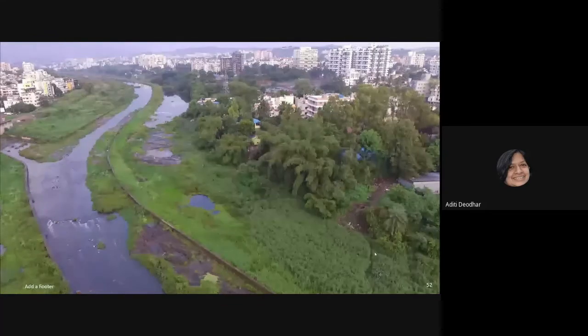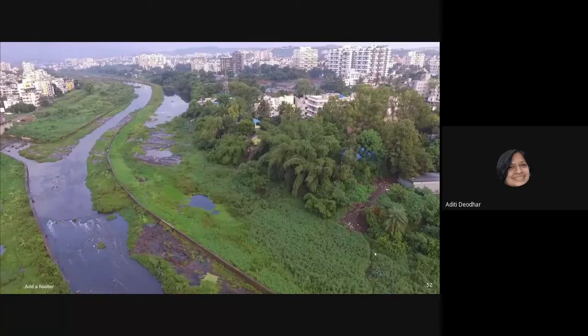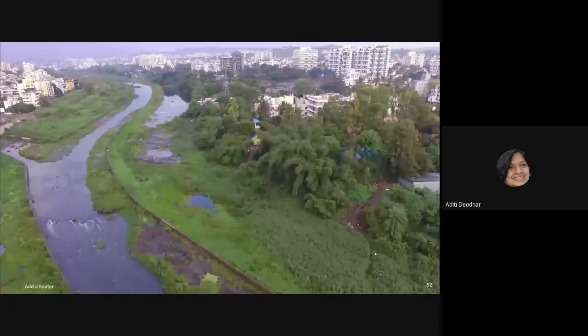And whenever people with good intentions turn away from the riverbed, their place is taken by some negative elements. And so we find a lot of liquor bottles in the riverbed. A lot of garbage and construction debris is dumped in the riverbed, and it's because there is no vigilance, because common citizens don't go there.